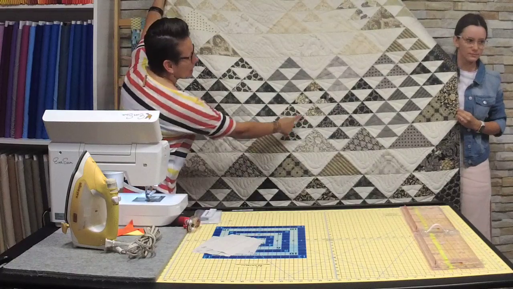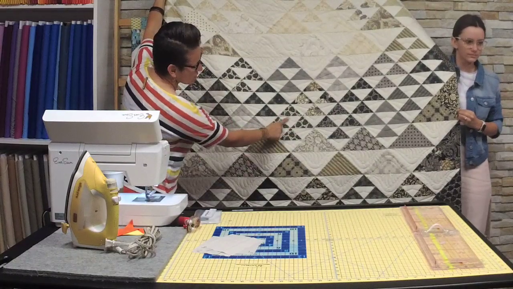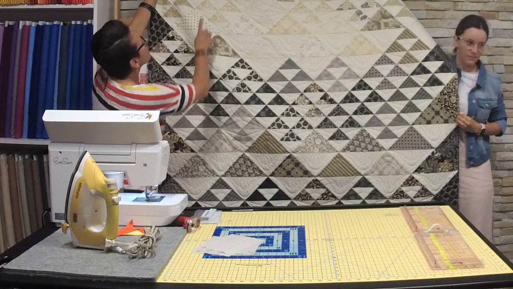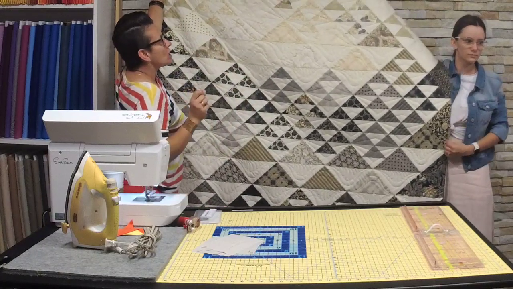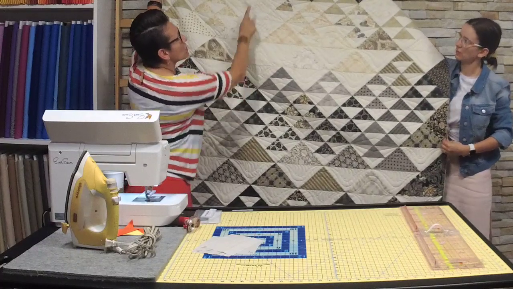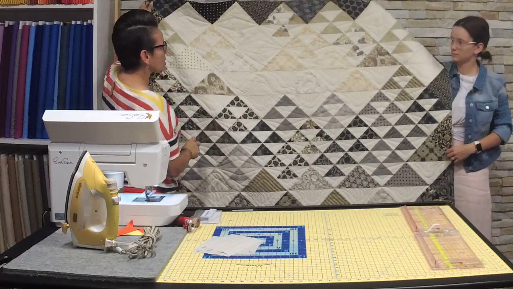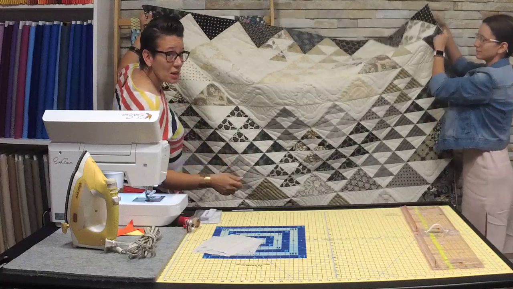You can see we're going to get lots of practice with bias. We've got small triangles, large triangles, and then we've also got our setting triangles around the outer edge. So we are going to deal not only with half square triangles, but these are quarter square triangles. You're like, what are you talking about?